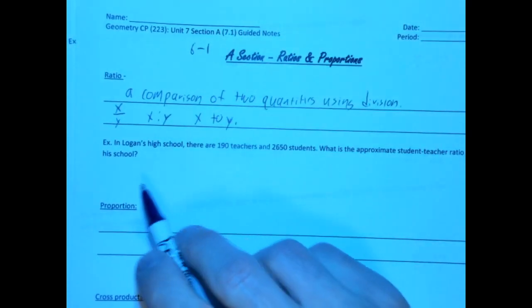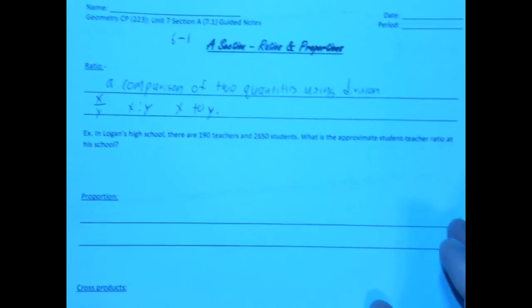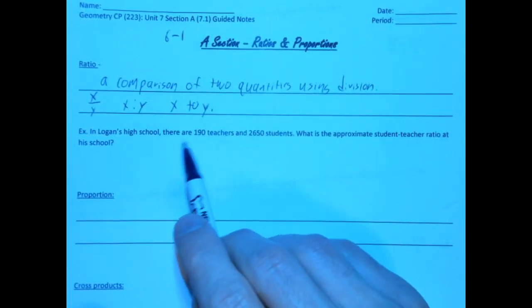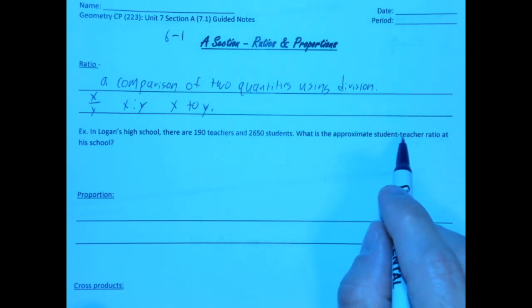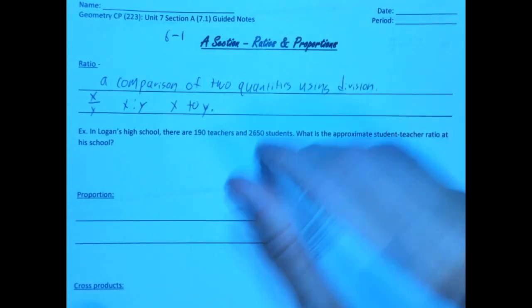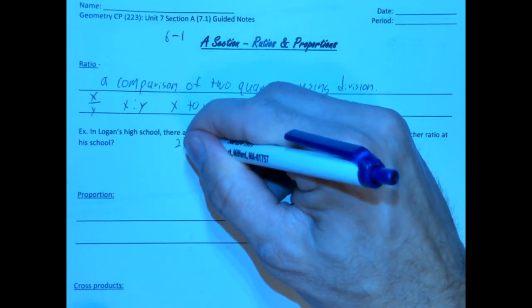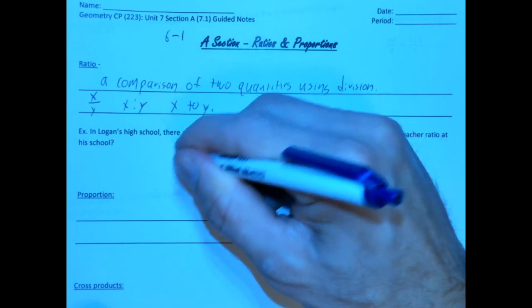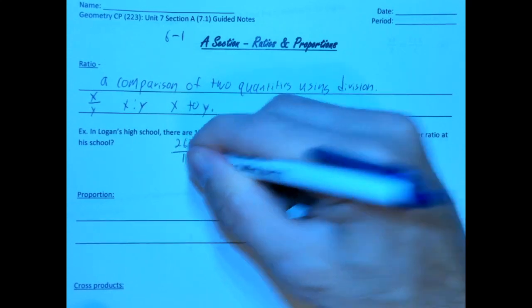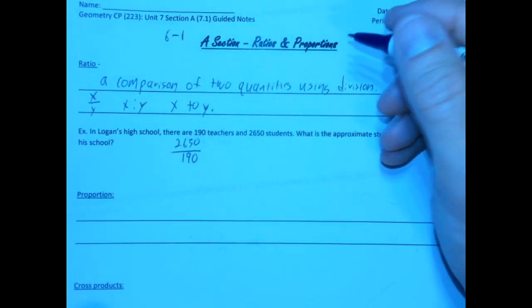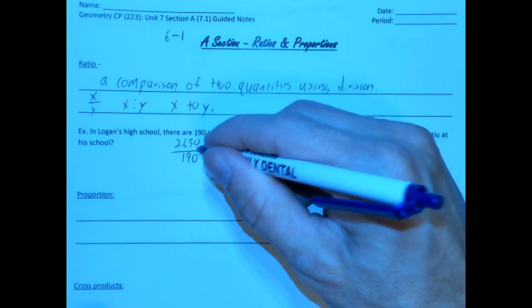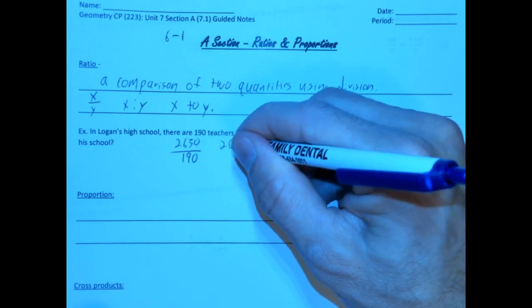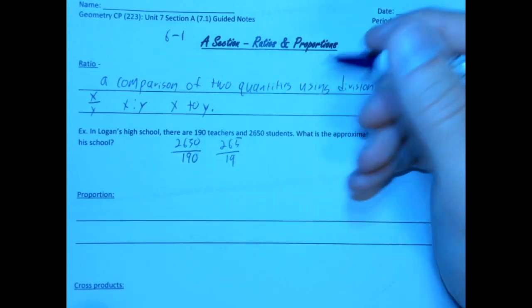Okay, let's do this example. In Logan's High School, there are 190 teachers and 2,650 students. What is the approximate student-teacher ratio at this high school? So student-teacher, so students is going to be the first number, so 2,650 over 190. Now we can simplify that. They're both divisible by 10. We know this because they end in a 0, so we can cross that out. So it's going to become 265 over 19.